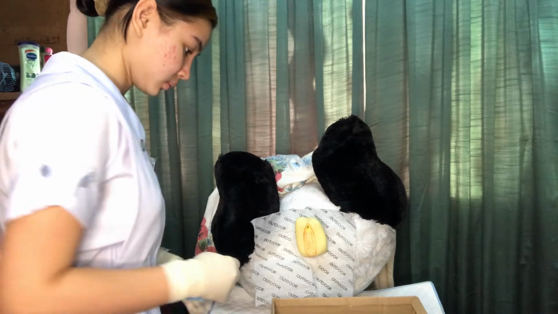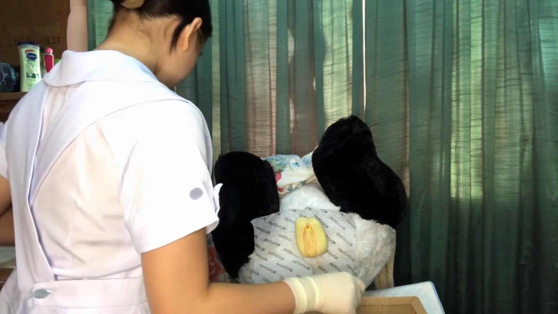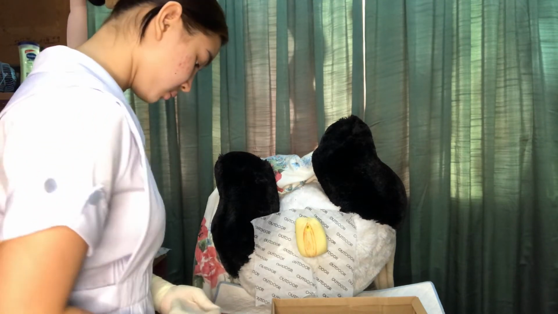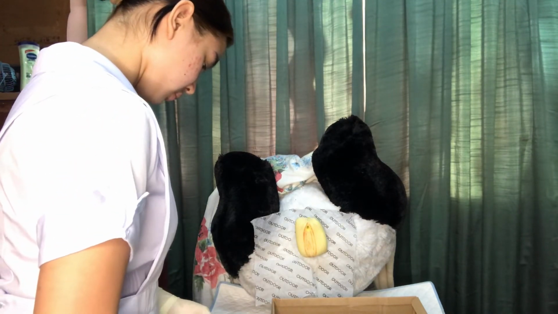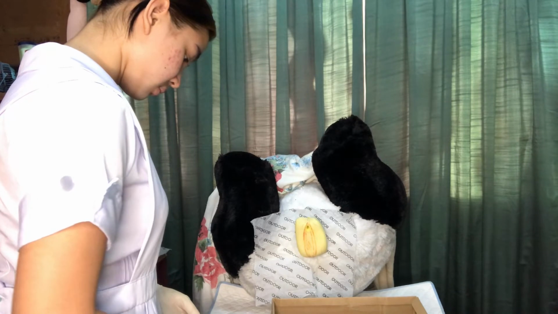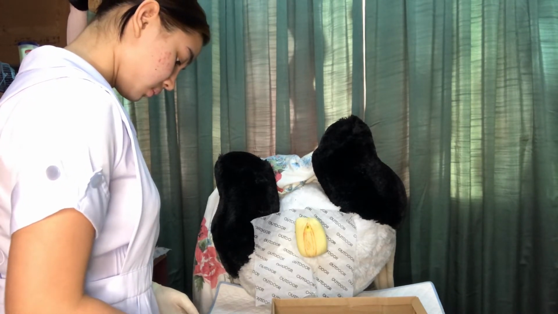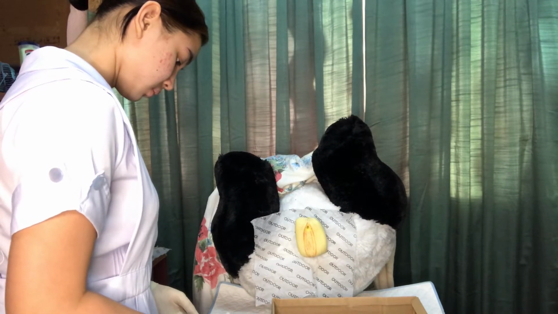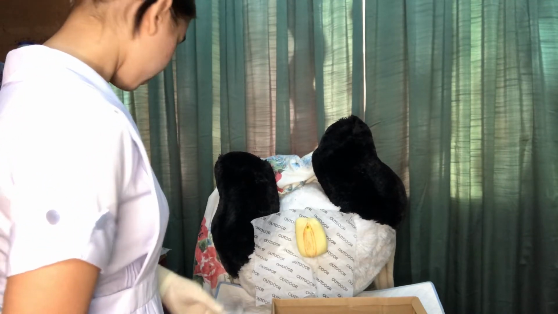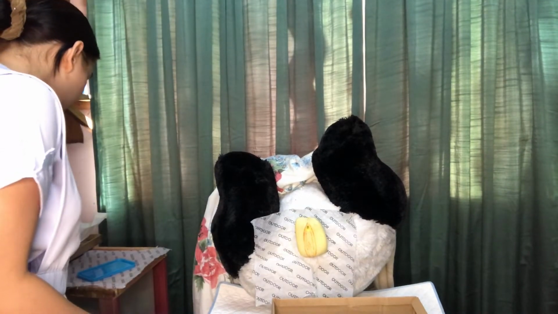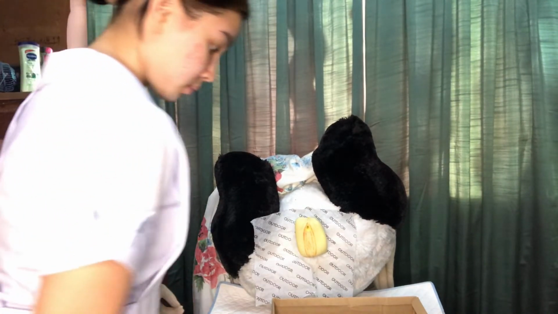I open the cotton balls, and I have here an improvised betadine, and I'm going to put it on the cotton balls to cleanse the urethral meatus. Make sure that you put on the sterile gloves. This is an aseptic method, and we're going to touch the genitals.